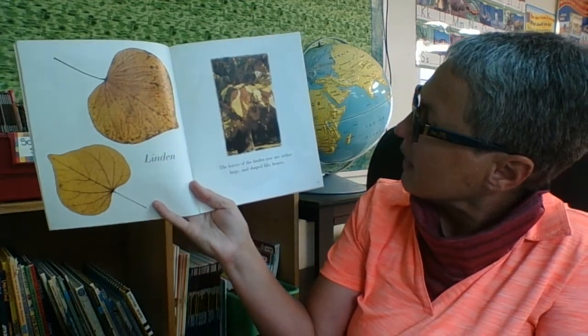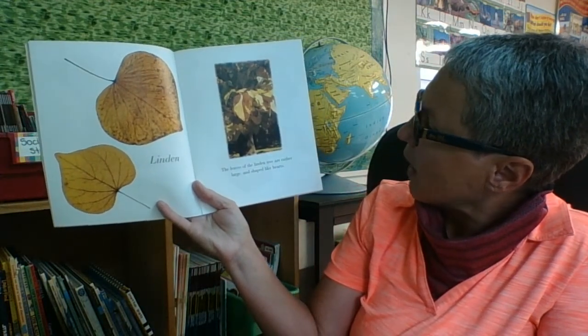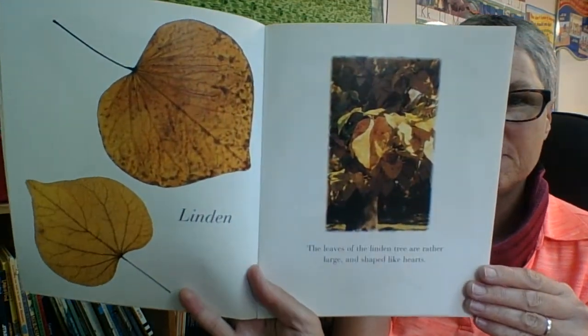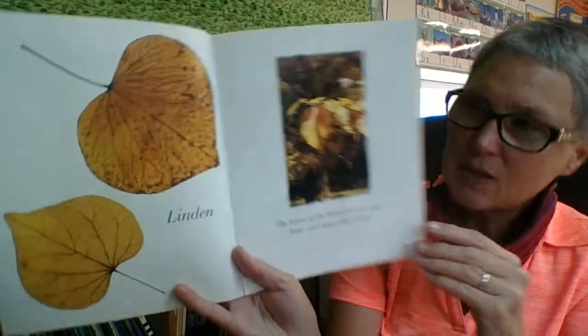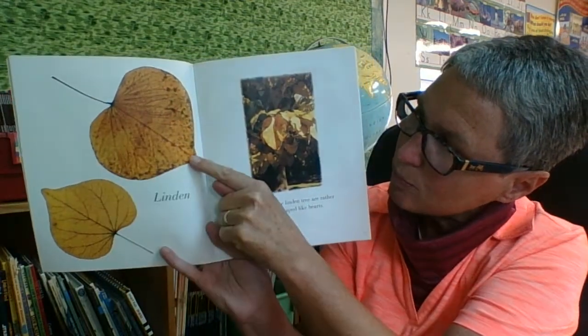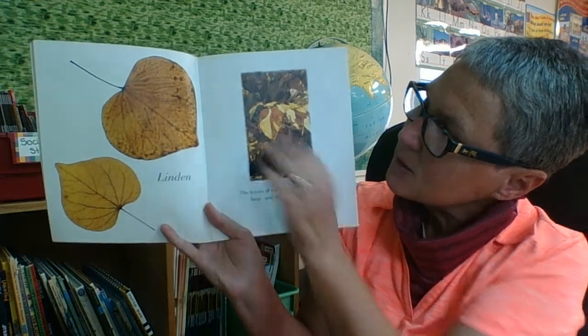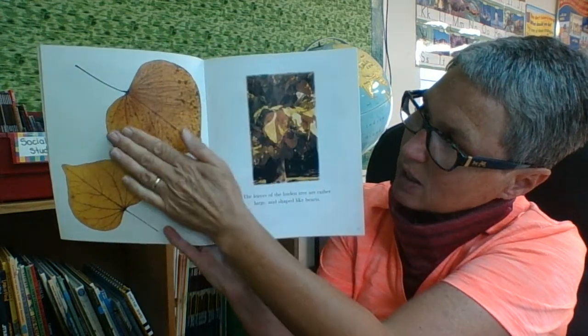Linden. The leaves of the linden tree are rather large and shaped like hearts. I could see that. You can see the heart shape. And it looks very symmetrical. It's the same shape on this side as that side.